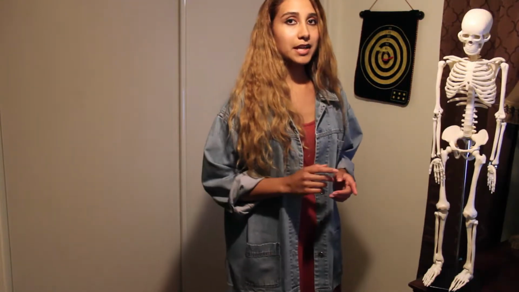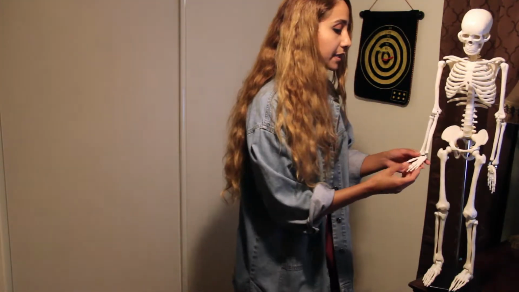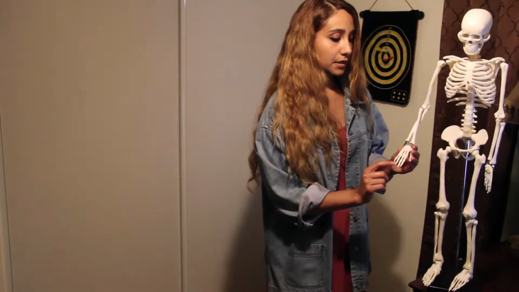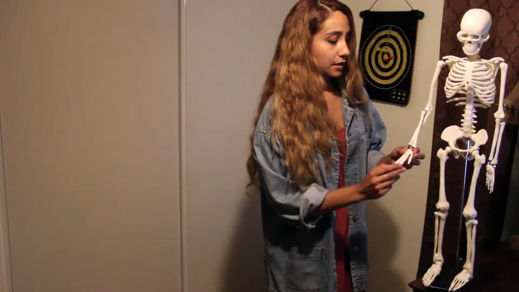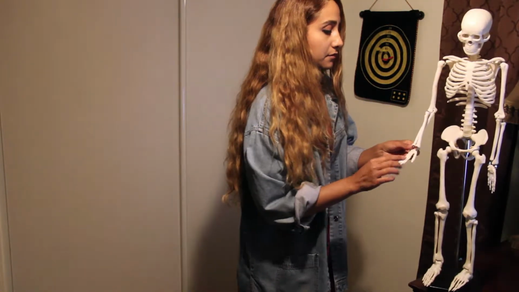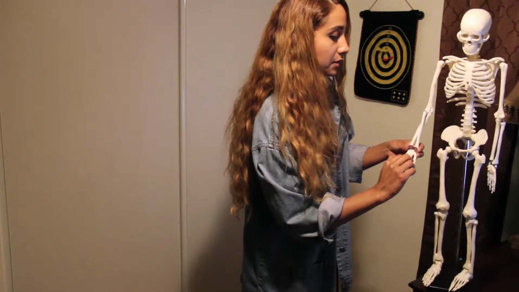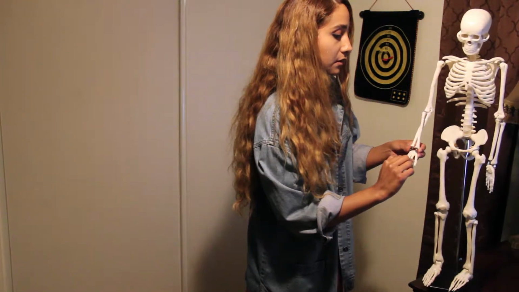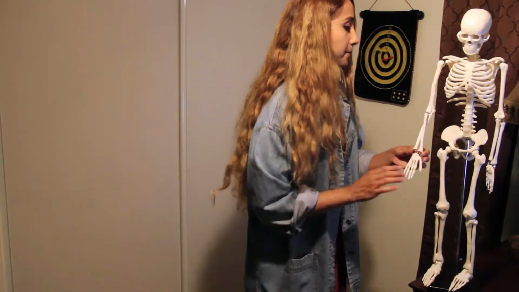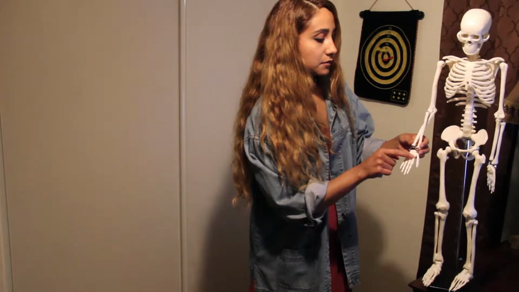So let's point out the appendicular skeleton first. The hands and the wrist. These are the phalanges. This is the sesamoid. Right here, these sesamoid, see these two little bones? Sesamoid bones right here. These are the metacarpals.